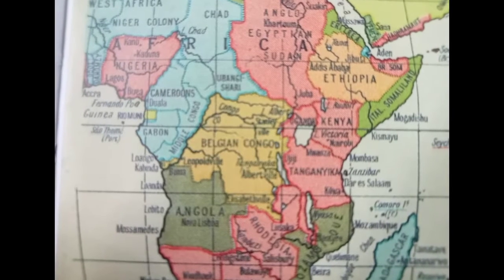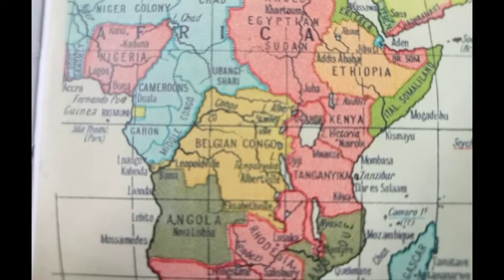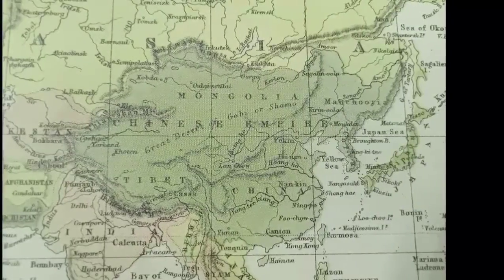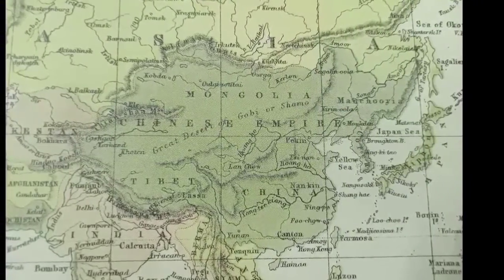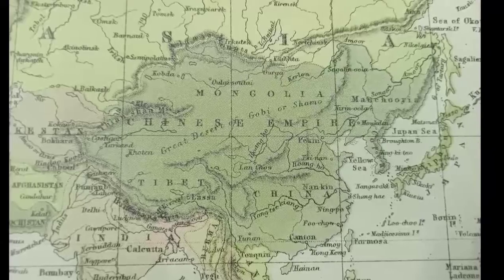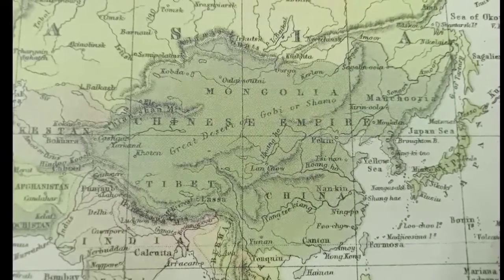Meanwhile, from 1914 to 1936, you can see the Dutch East Indies, which is now known as Indonesia. Belgian Congo is also visible in some of the maps. We can also see the Great Qing or the Qing Dynasty Empire in the maps of 1858 and 1914.